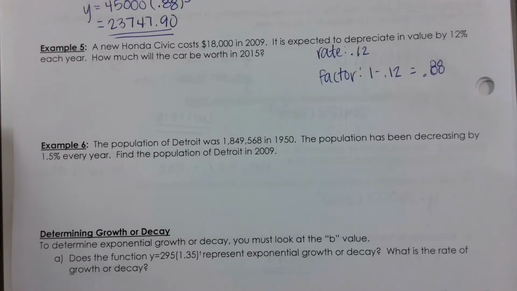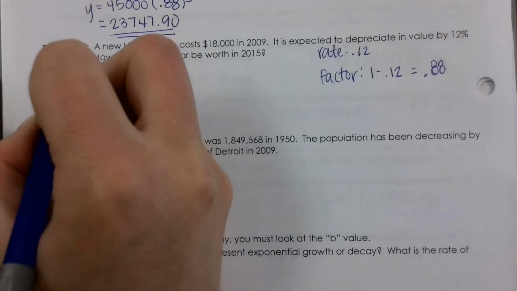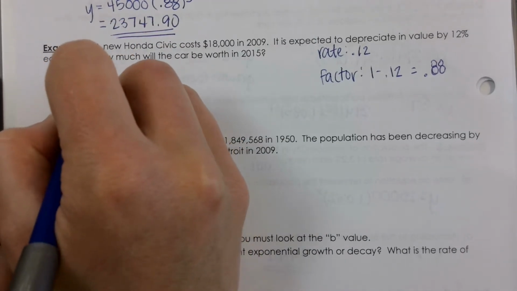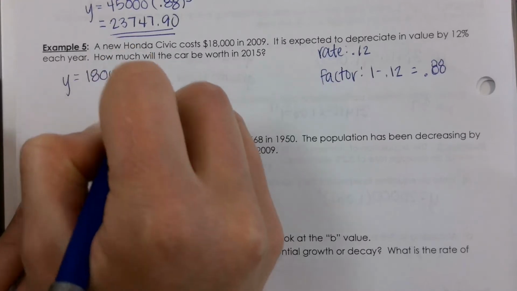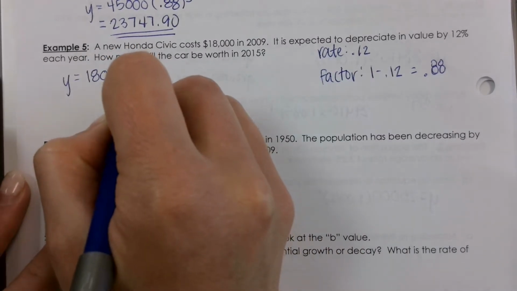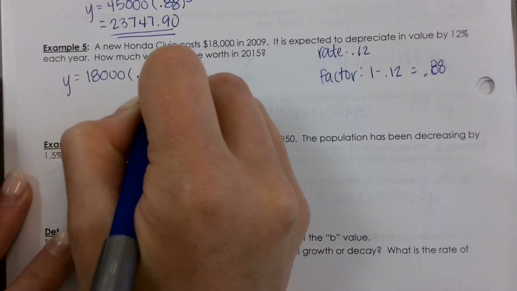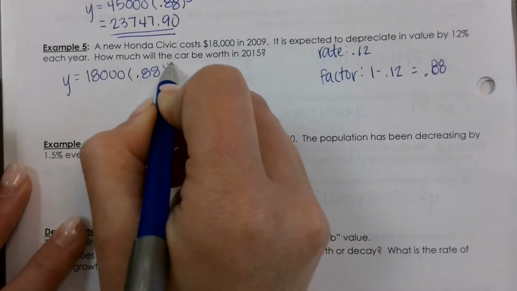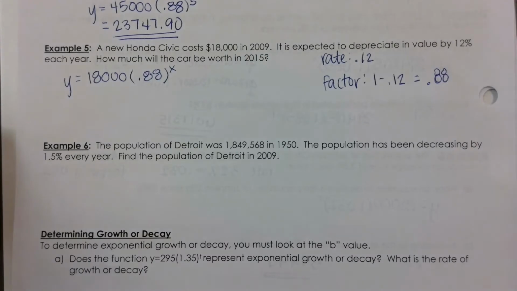Then we can go write our function. We're going to have y equals. And what do we start with? 18,000. That goes inside parentheses. 0.88. And what's your exponent? It'll be x. We're trying to figure out how much the car is worth in 2015, and he bought it in 2009. So how old is the car? Or how many years have passed? 6. So what are you plugging in for x? 6. So do that right now. Let me know what you get.